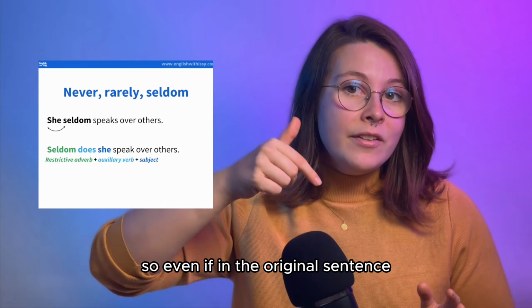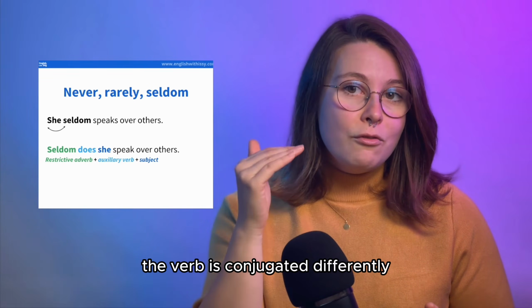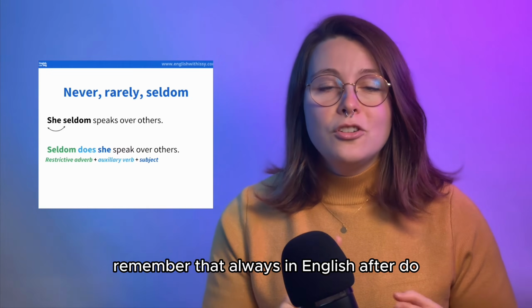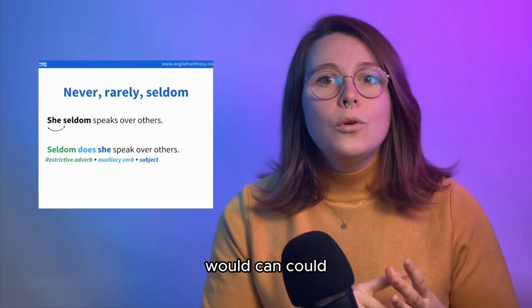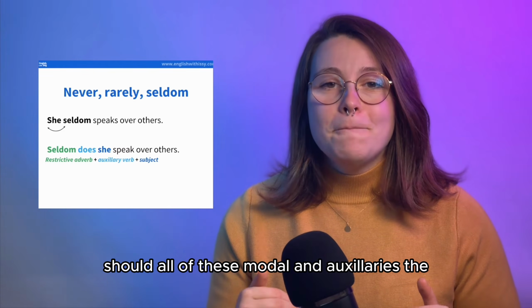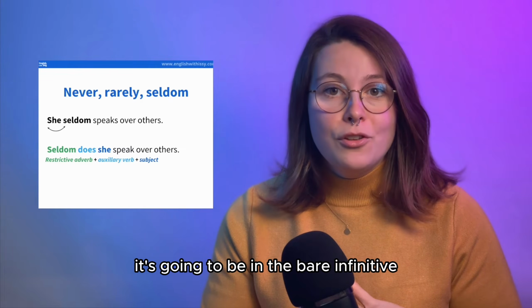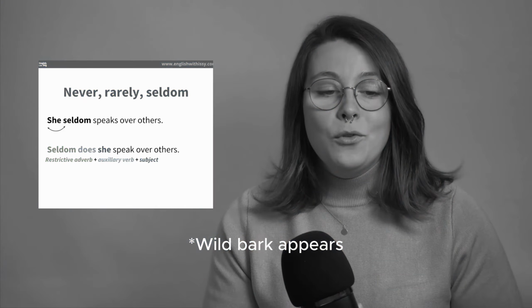So even if in the original sentence, the verb is conjugated differently, remember that always in English, after do, does, did, will, would, can, could, should, all of these modal and auxiliaries, the verb is not going to be conjugated. It's going to be in the bare infinitive. So the infinitive with no to.